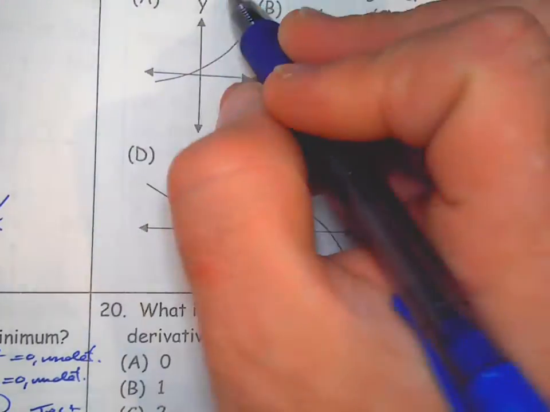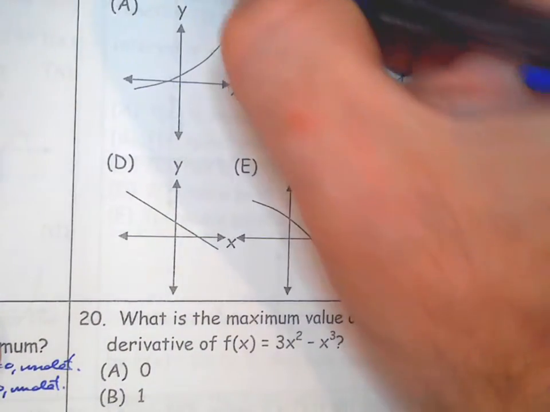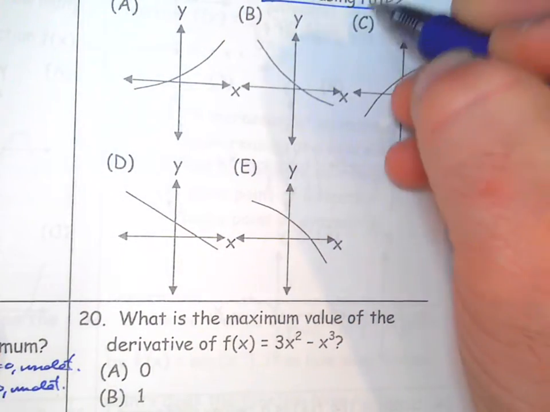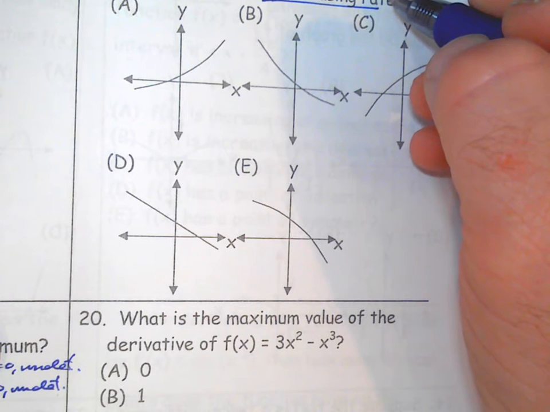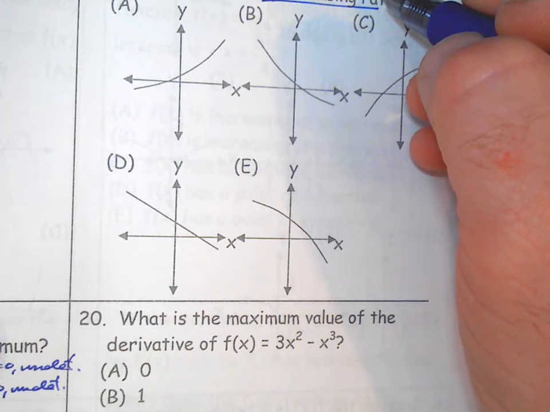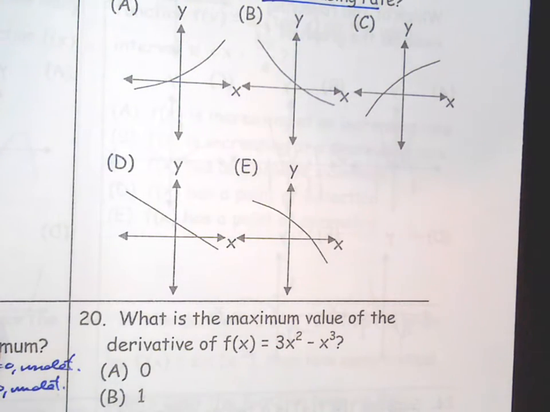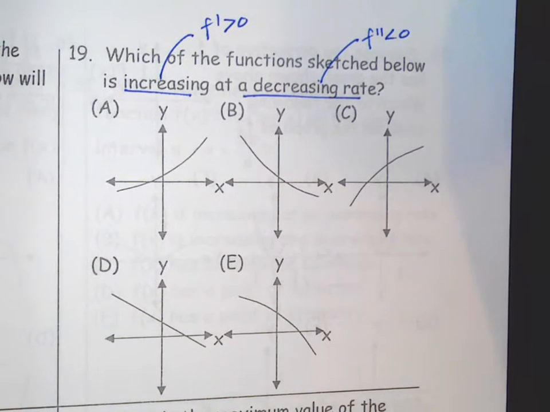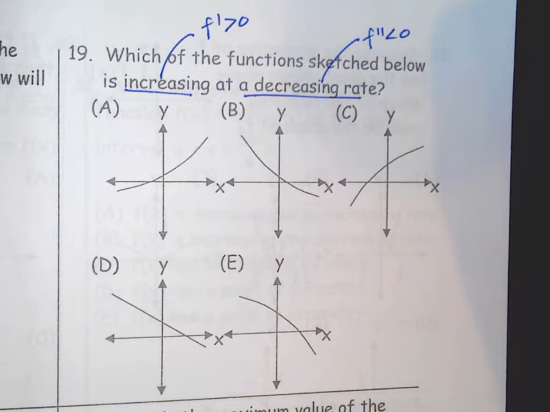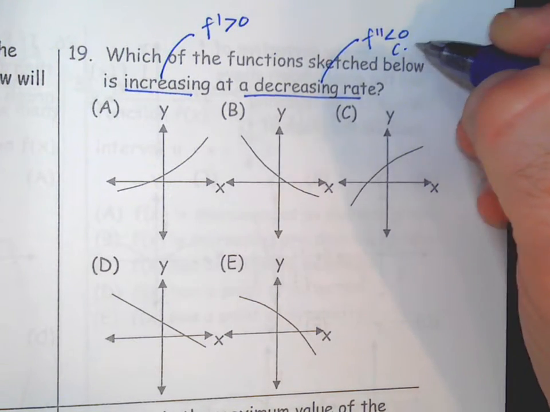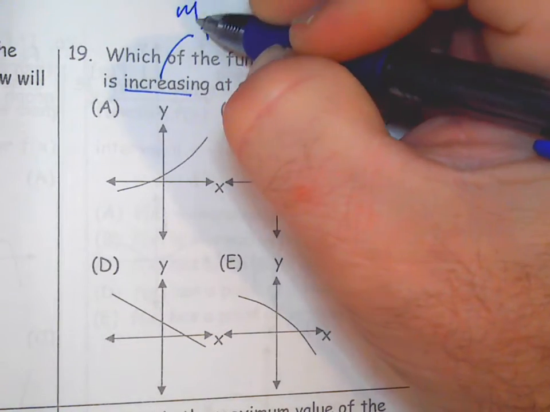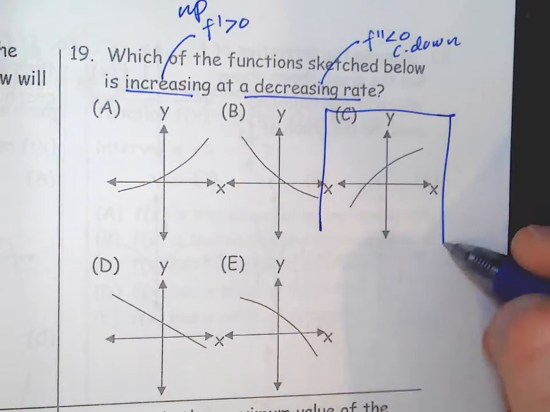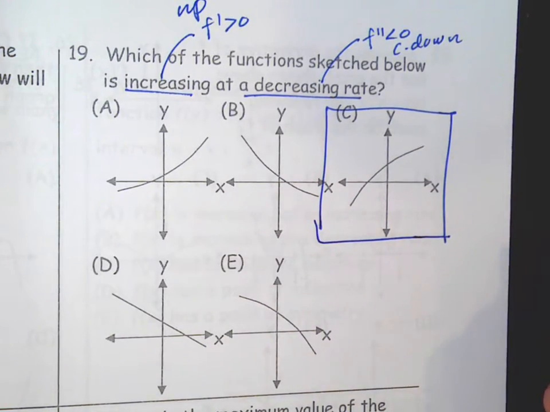Which of the functions sketched below is increasing at a decreasing rate? So increasing means f prime is positive. Decreasing rate means it's getting smaller and smaller. That would mean that the slope of the slope is negative. So decreasing rate means the second derivative is going to be negative. Okay. So which one is going up, but concave down? Going up, concave down. That's it.